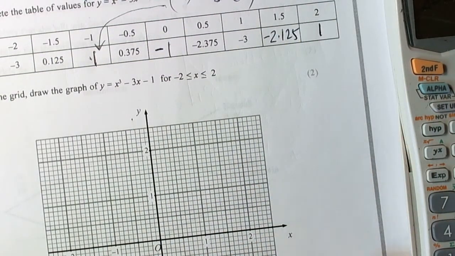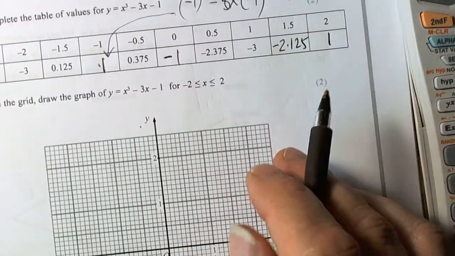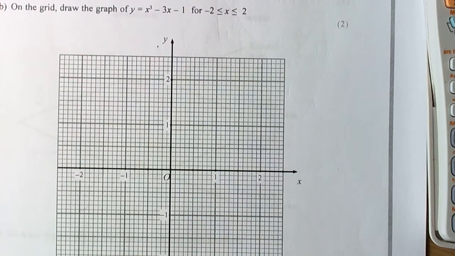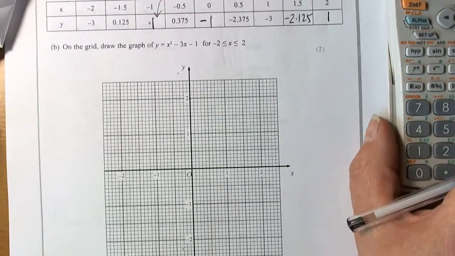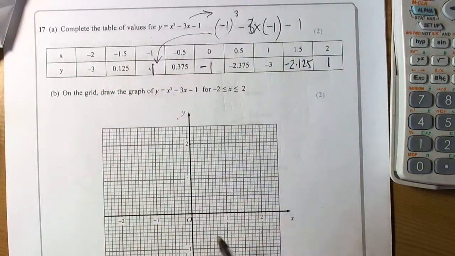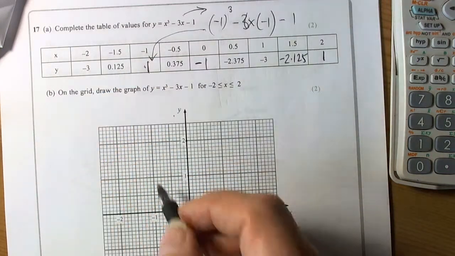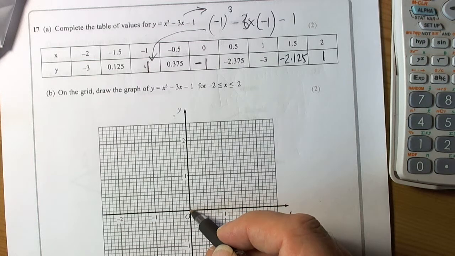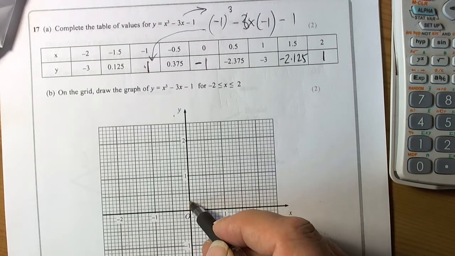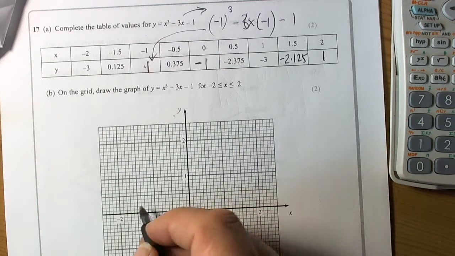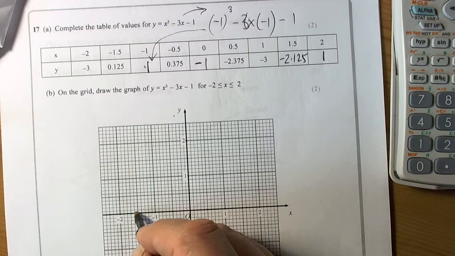Okay, so we've got our answers in the table. Now we need to plot the graph. So what we're going to realise when we're plotting graphs is we read off the table the coordinates we've been given and we plot them carefully. So -2, -3, so -2, -3, -1.5, 0.125. So working out the scale of this graph, every little square is worth 0.1s. So we go to -1.5 and then we've got to go up to 0.1.